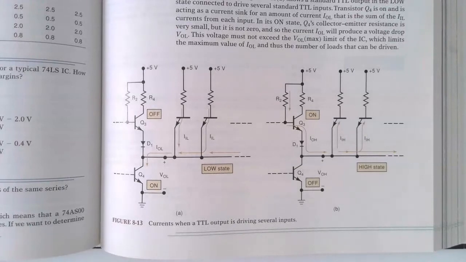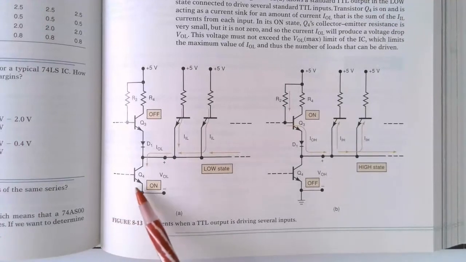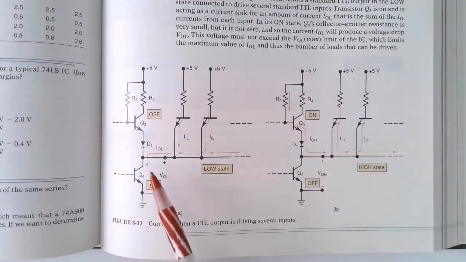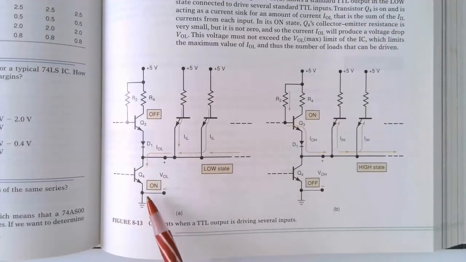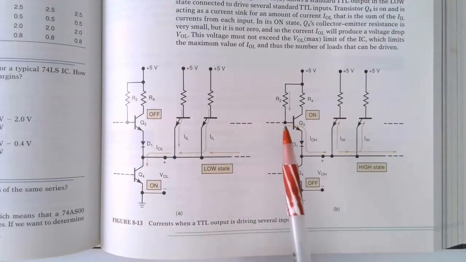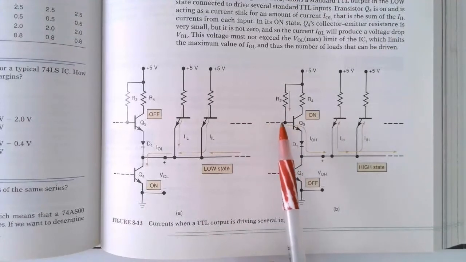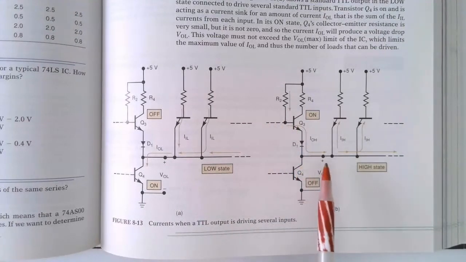Okay, so now we're looking at our currents. Currents are important because they restrict how many devices we can connect to the output of a single gate. You can't connect an infinite number of outputs because there's a certain amount of current limitation. In this case, Q4, when it's turned on, will do what's called sink current. Current will flow through that output to ground. When Q3 is turned on, it sources a certain amount of current to the output. It puts out a certain amount of current.